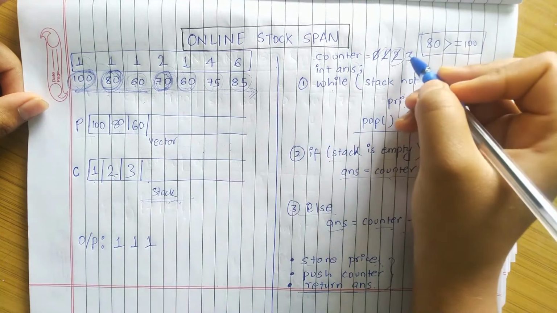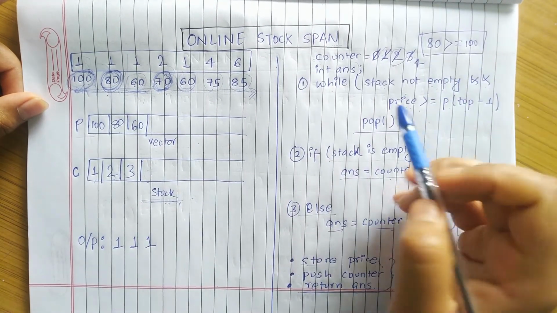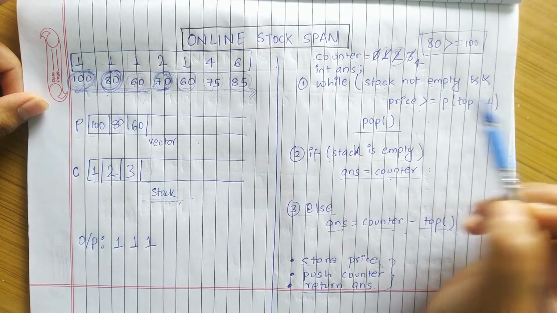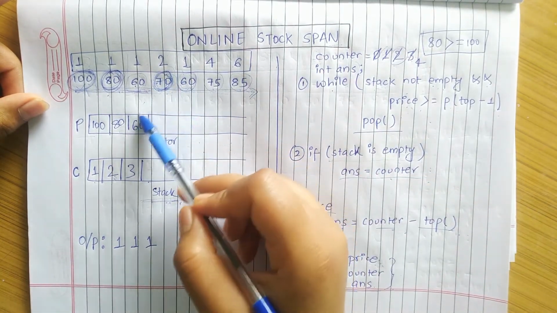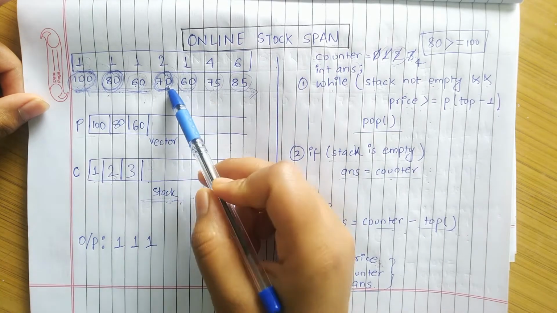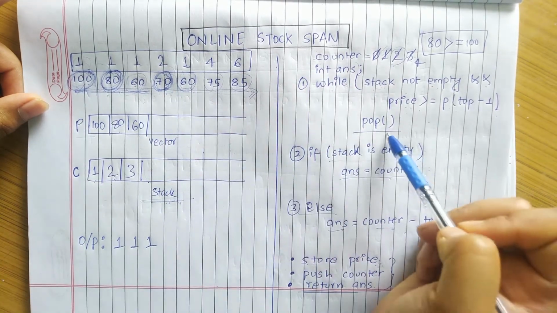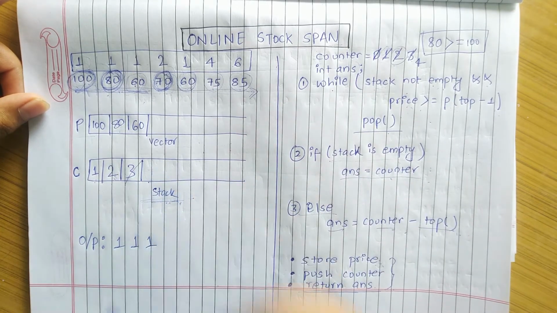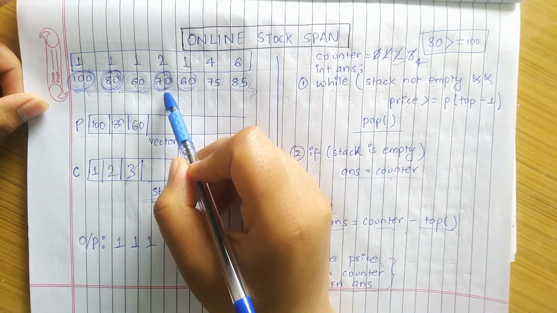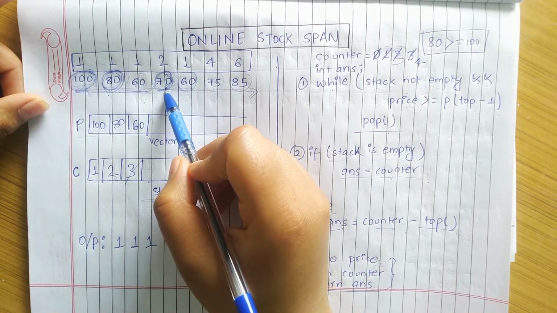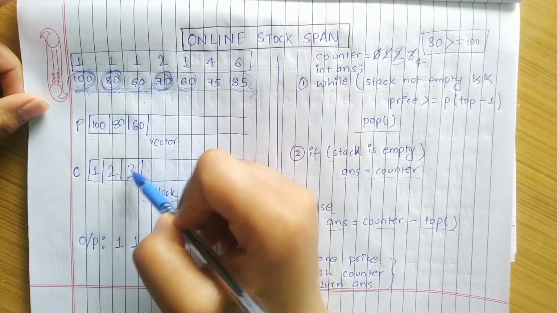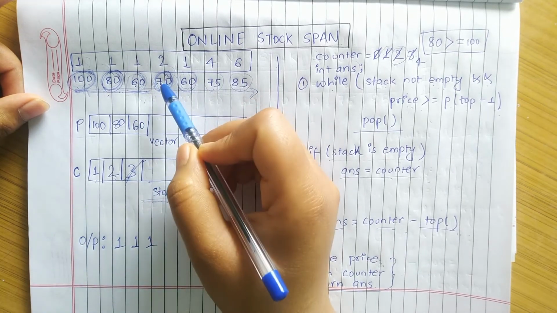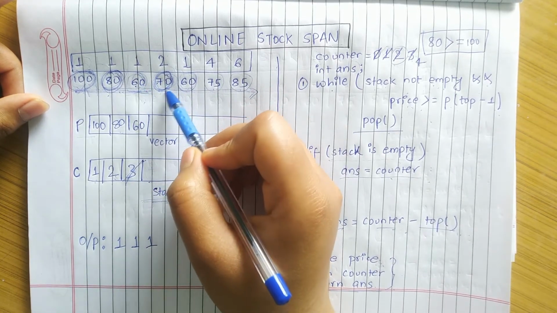So for 70, first the counter becomes 4, then is the stack empty? No. And is the price greater than P of top minus 1? 70 and 60 will be compared. So 70 is greater. Then what we do is pop. So we popped from this stack. So 3 is gone now. This 3 meant this 60, so we just popped it. So the span will come in its count.